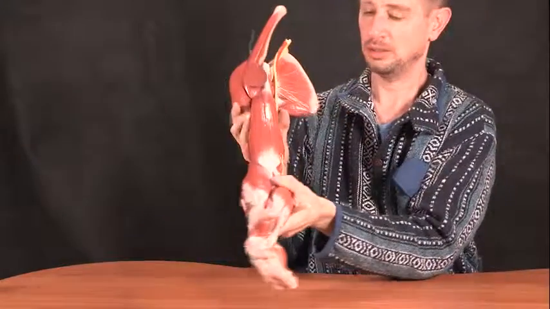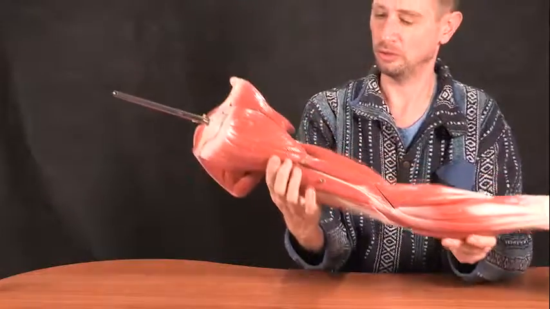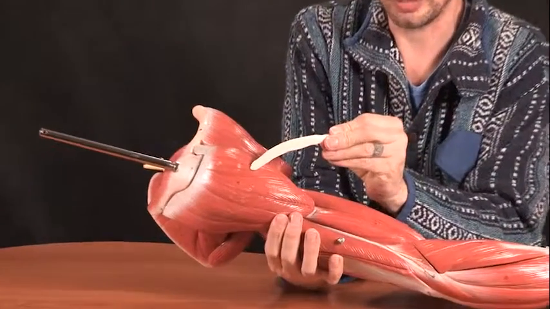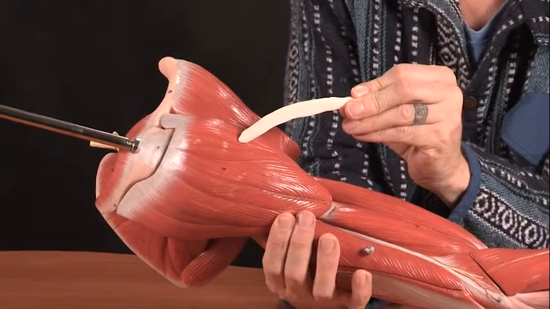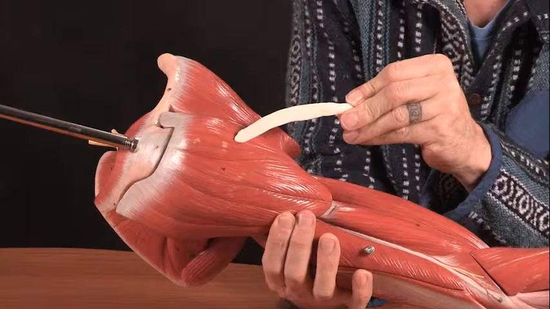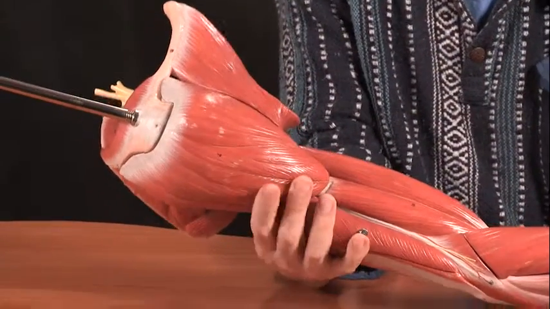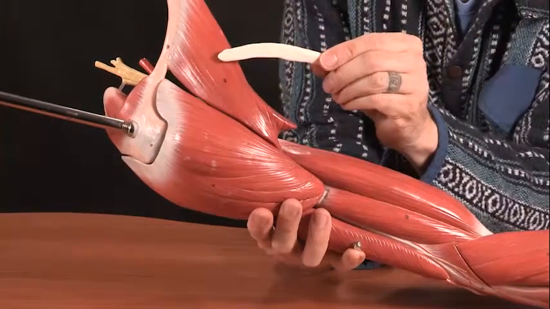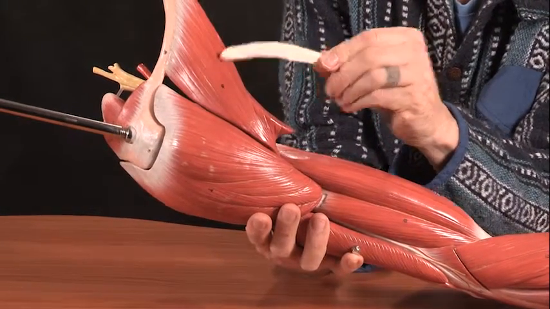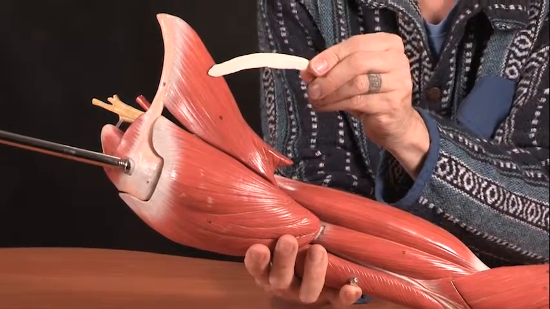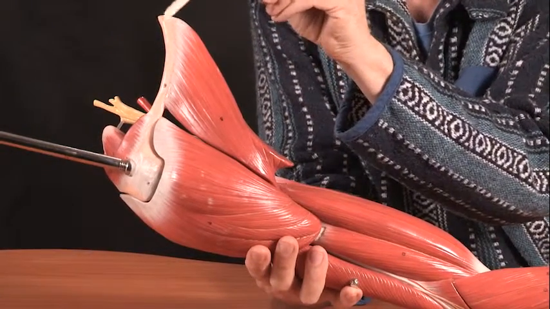And here in the shoulder region, we can see firstly the deltoid muscle. So that's this muscle here, a large muscle on the lateral aspect of the shoulder. And just anterior to that, we have the pectoralis major. Now part of it is missing here, but you can see the part that attaches to the clavicle.